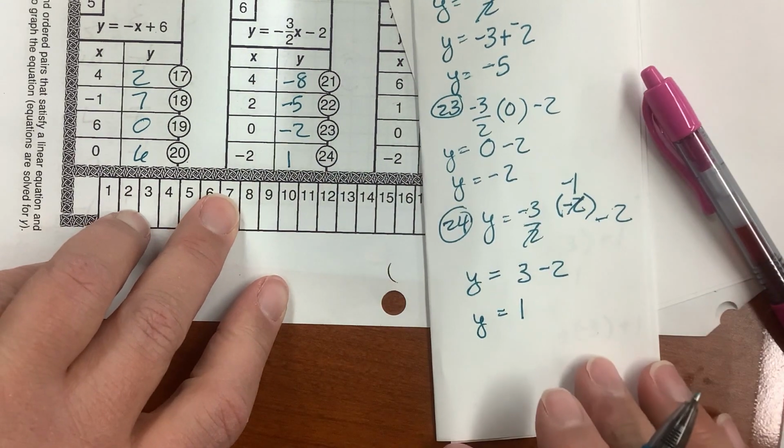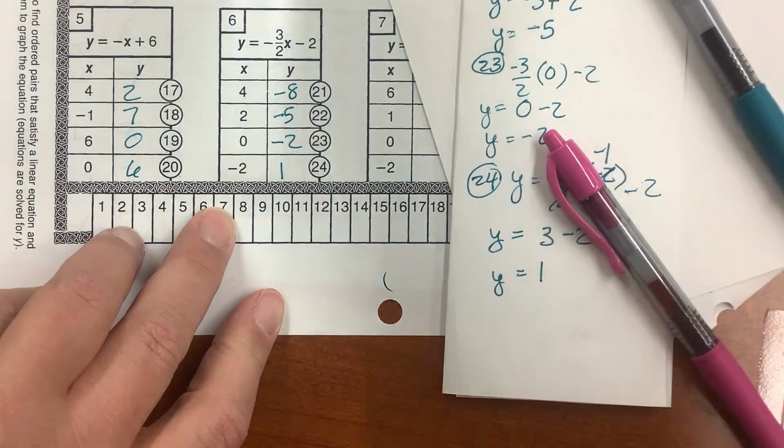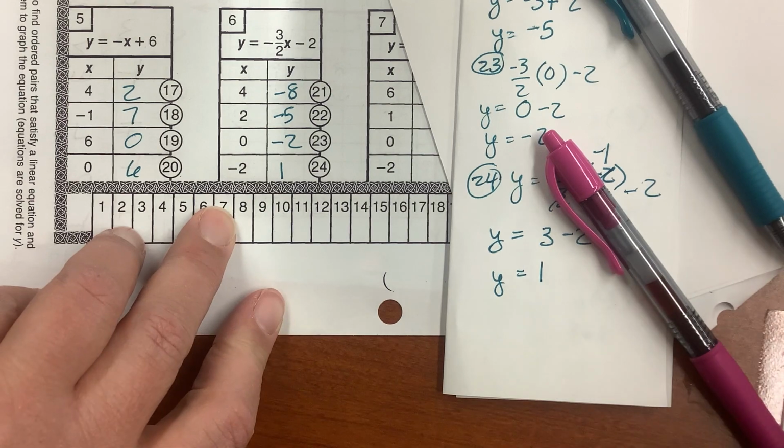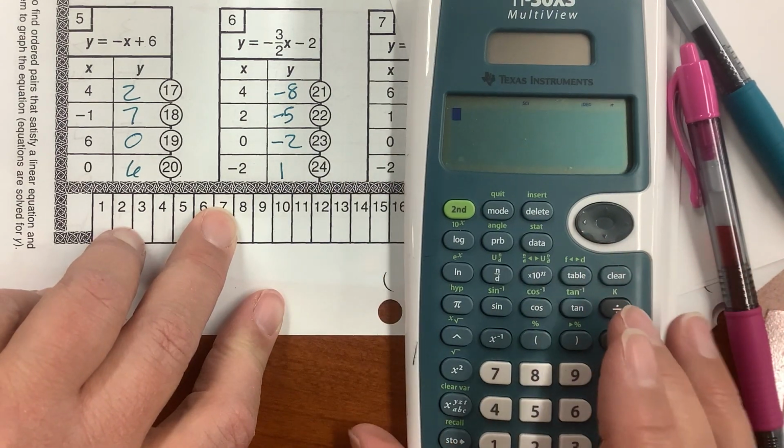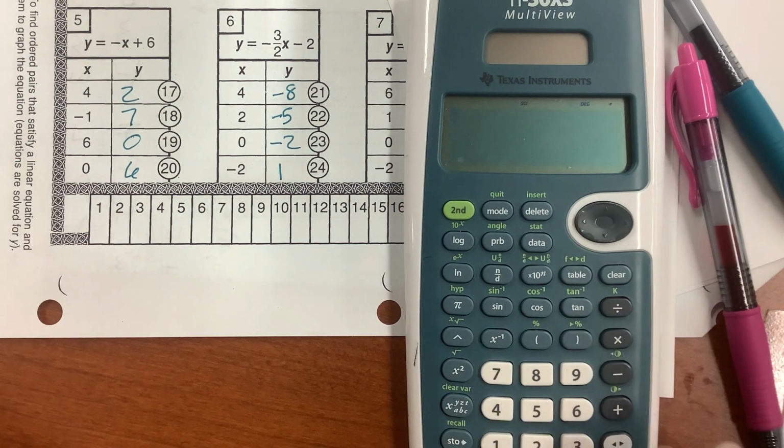So, because those all had these negative 3 over 2 fractions, I am actually going to check them on the calculator just to be sure. There's no reason not to check things. You have a calculator. You might as well check it.